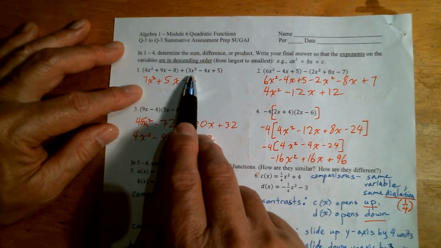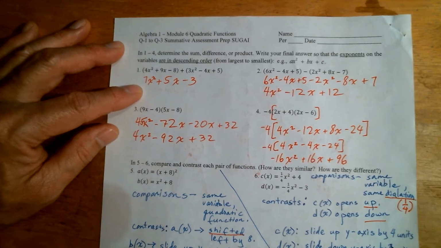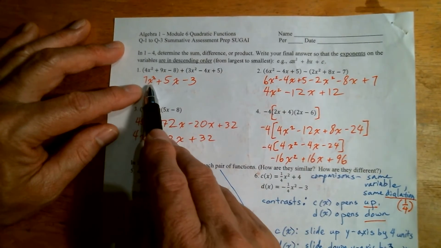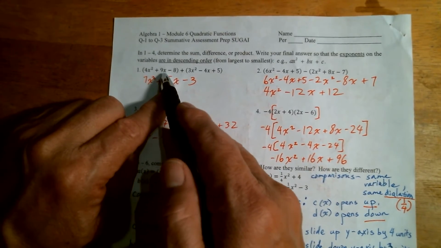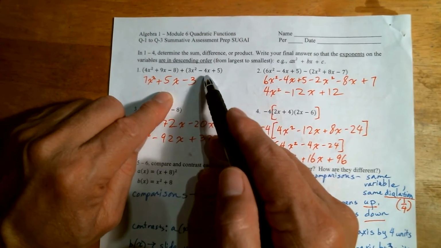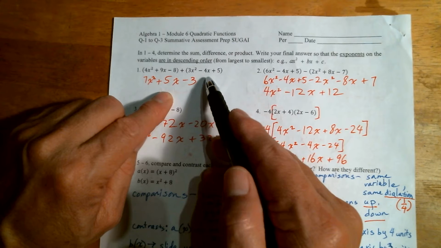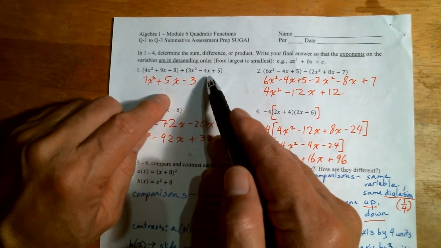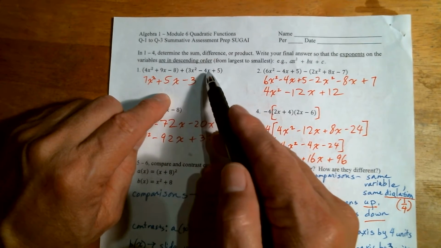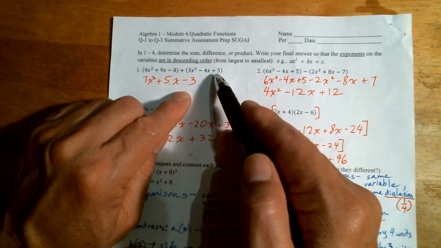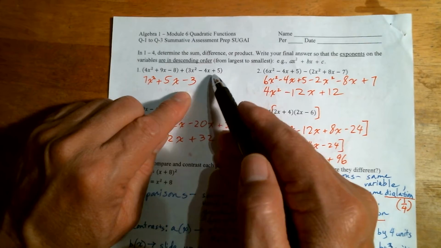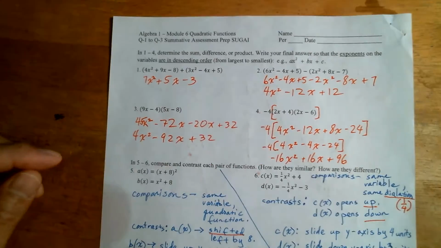Same variable, same exponents, so I can combine the two terms. That'll give us 7x squared. Next, I go to the x's. I see a 9x and a negative 4x. I combine those two: 9 minus 4, I get 5x. Last one, negative 8 plus 5. That gives us negative 3, and we're done.